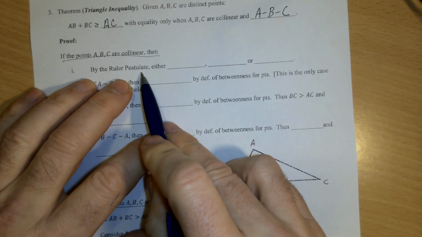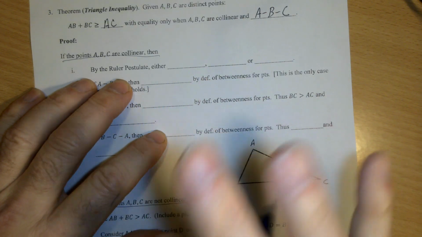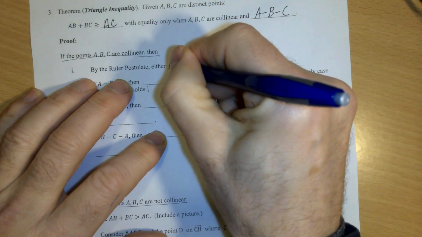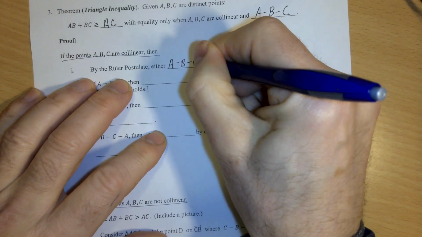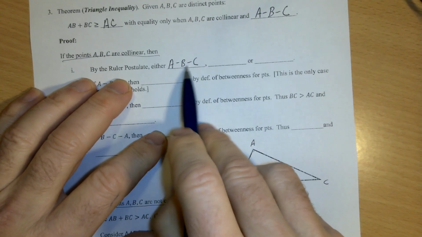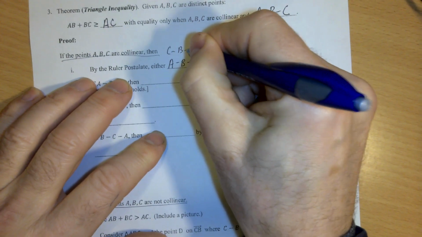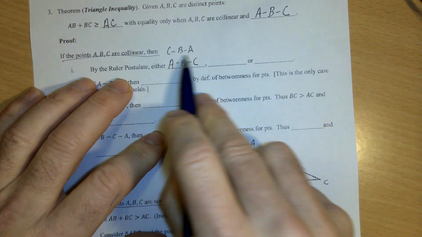Well, by the ruler postulate, if they are collinear, we have 3 possibilities. One is A dash B dash C. In other words, B is in between A and C. And this could have been written like that. That means the same thing.